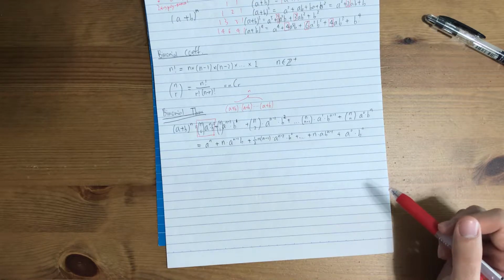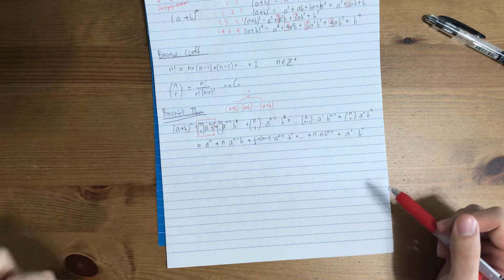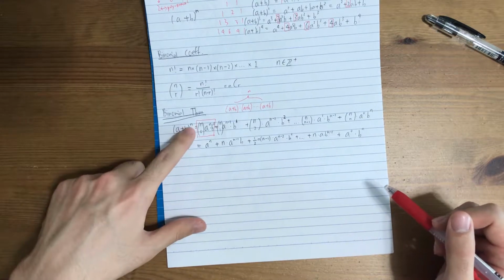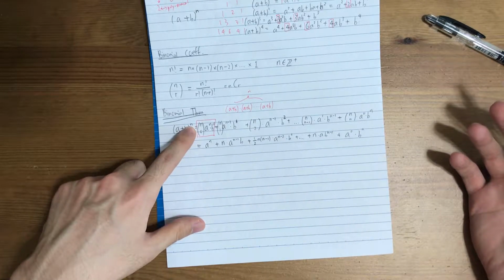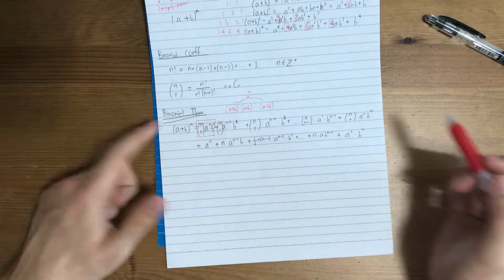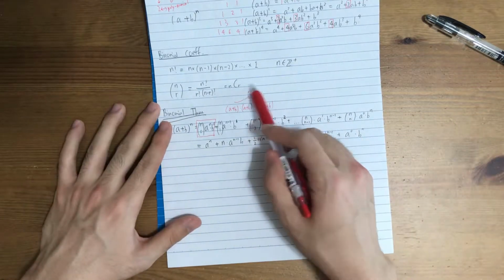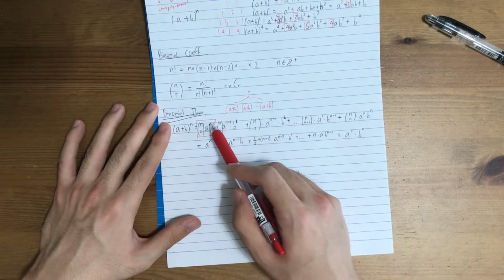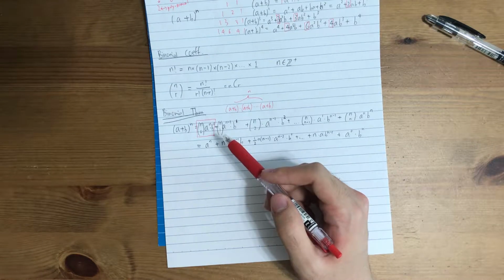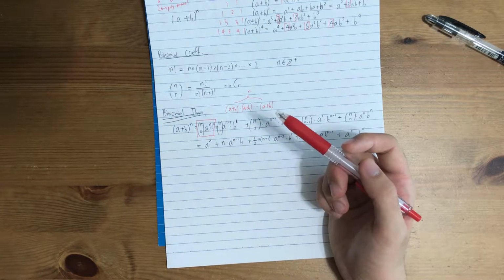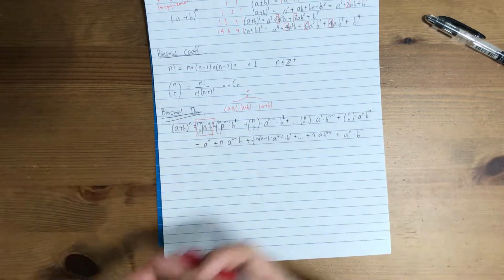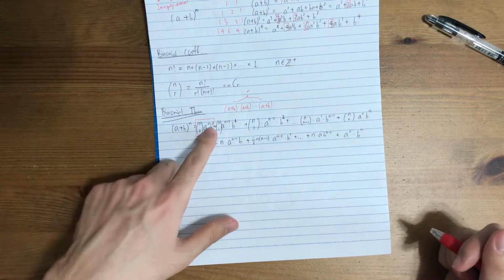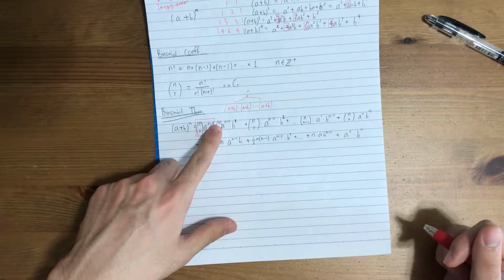Okay? And can we select more? No, because we have until n, right? So we cannot pick n plus 1, because we only have n objects. So out of n objects, we select n a's. Okay? That means how many b's can we select? None, right? Because we have already selected all the objects. So we have a to the n and b to the 0.